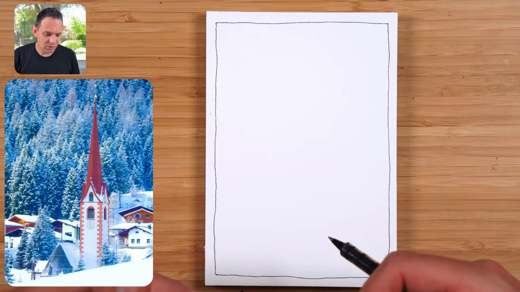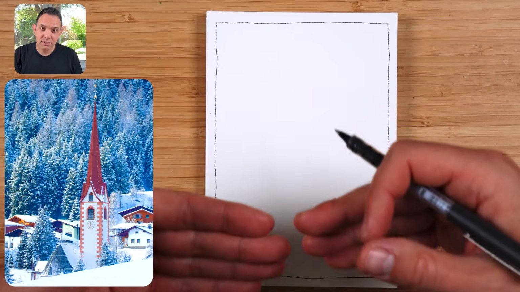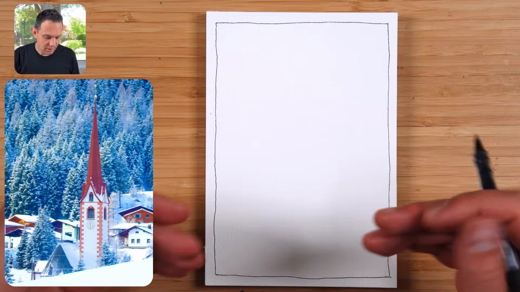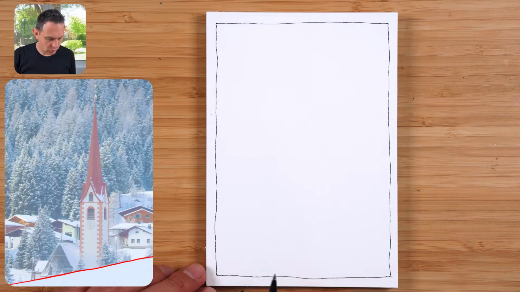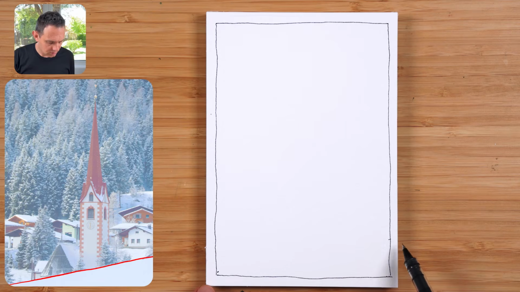Now the first thing we want to do is go from the front to the back. That's where we want to start. And in the foreground here, we have the snow. So I'm going to do this bar. I'm just going to put a dot there, and I think it comes up about this nice steep angle there. So let's do that. Let's add in that piece of snow.